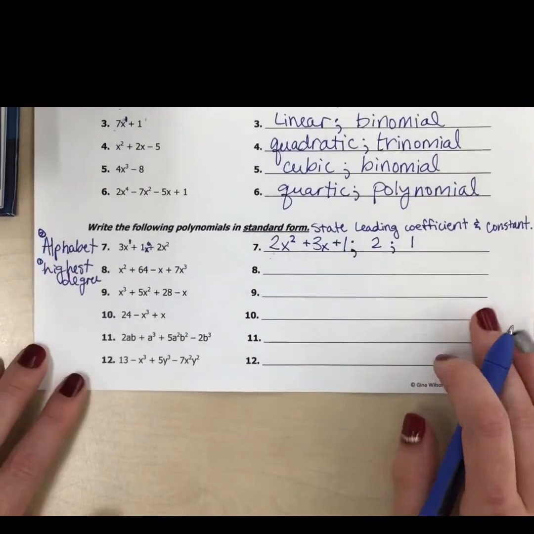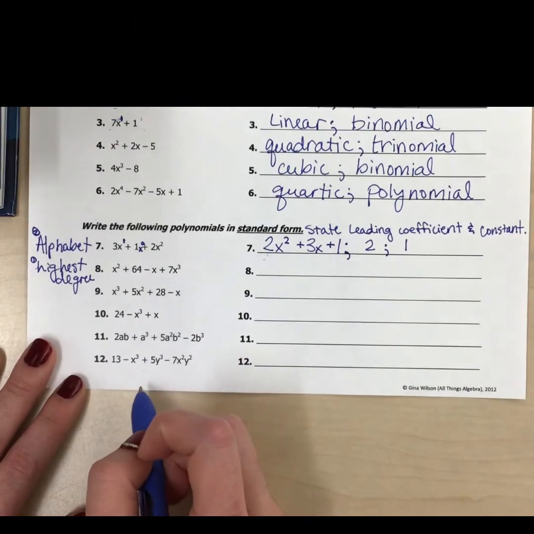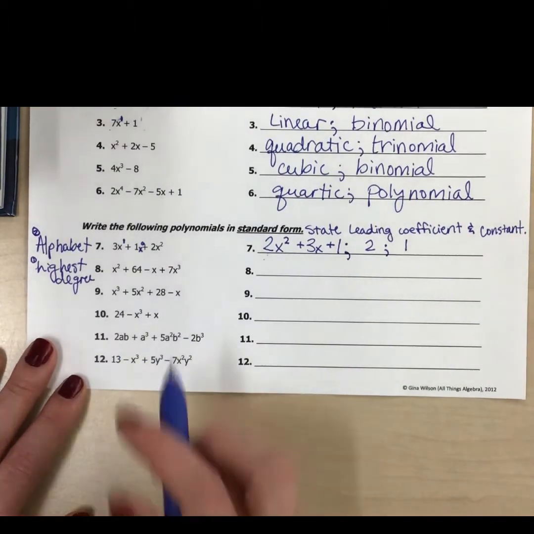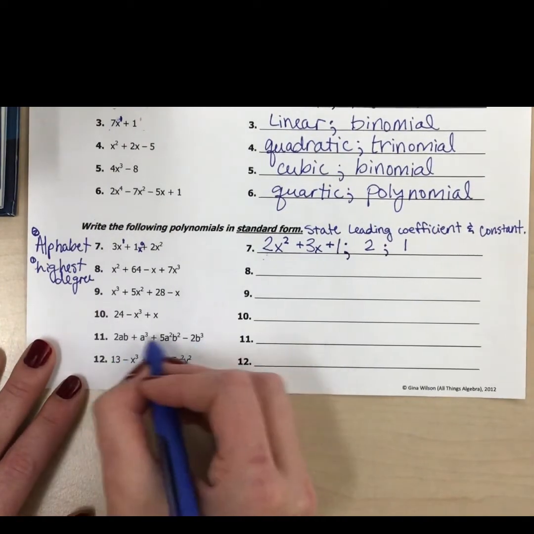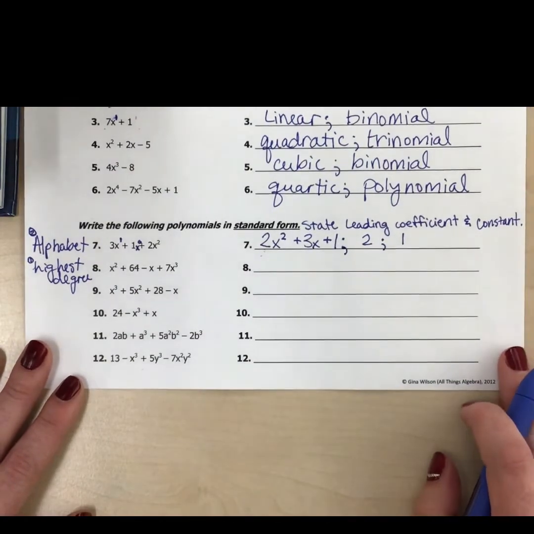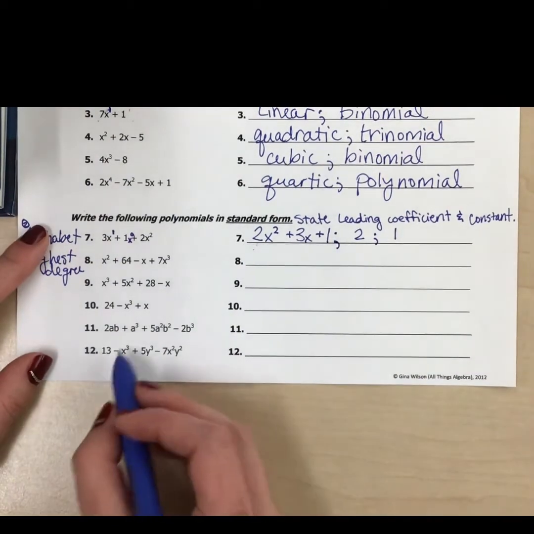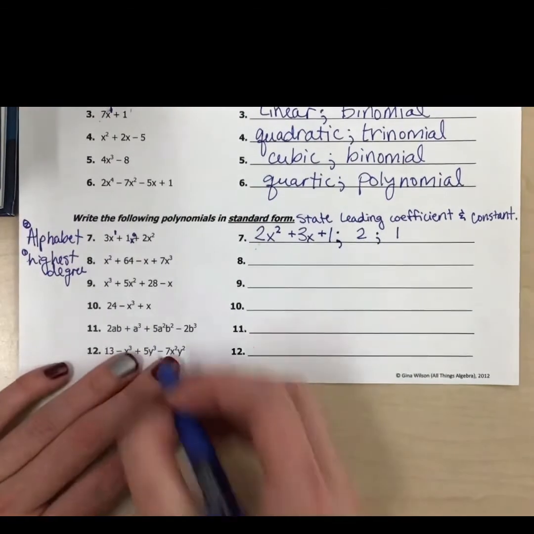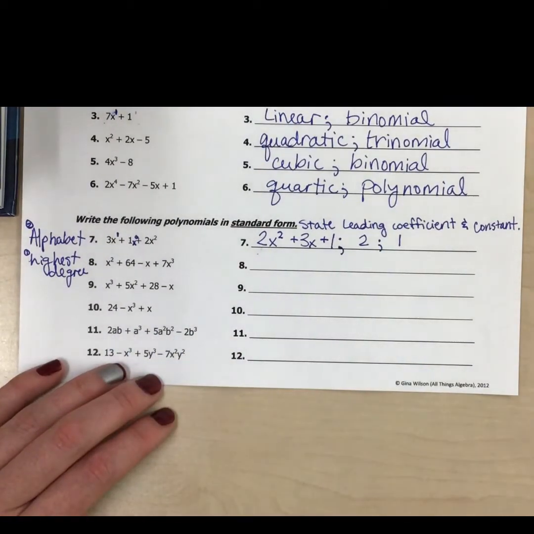I want to jump ahead down to number 11, though. Number 11, we want to put this in standard form. And if you'll notice, we have A, B mixed up or grouped together in this example. So for number 11, like I said, we want to do alphabet and highest degree. However, sometimes that can be a little wonky when things are paired up like this. So in this case, we want the alphabet to come first. We always want to list what the alphabet would be.